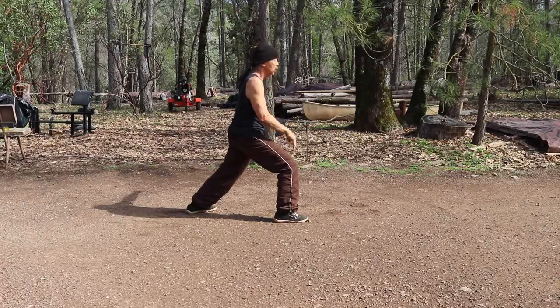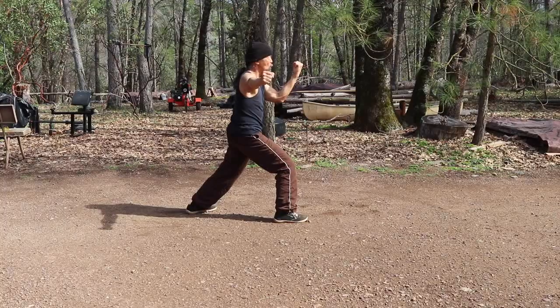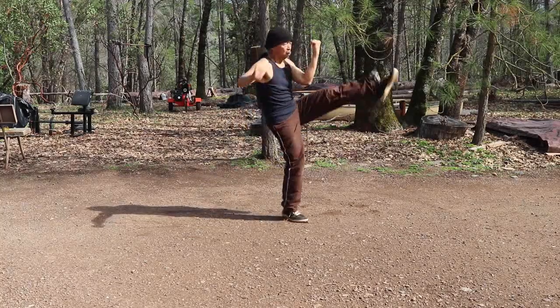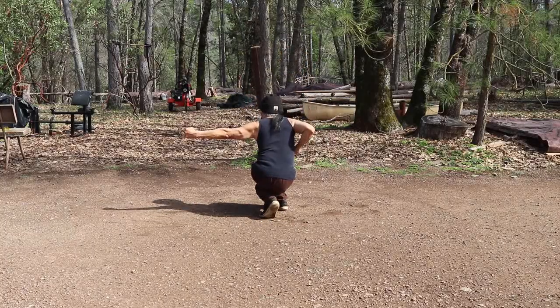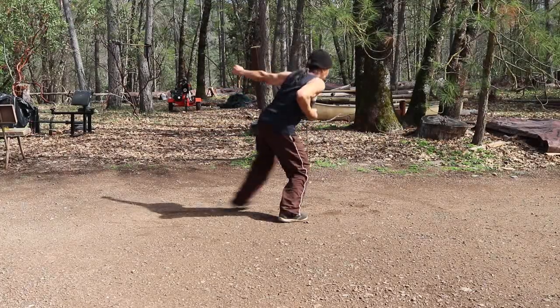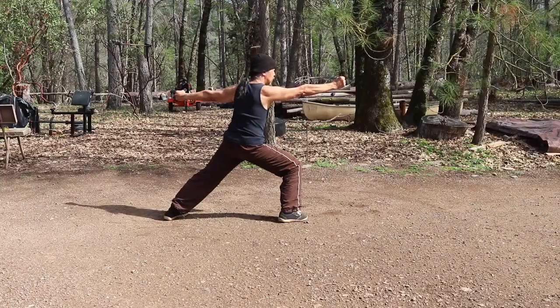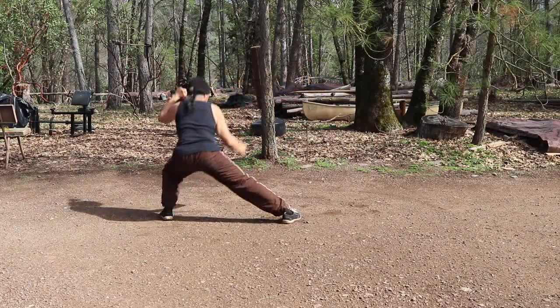So this foot, knee, will be in the same place here. So now you're going to do the left forearm block, you're going to do the kick and the spin into the crossover. And then from here you're going to do the kick and then step back into your step back stance. Then drop down.